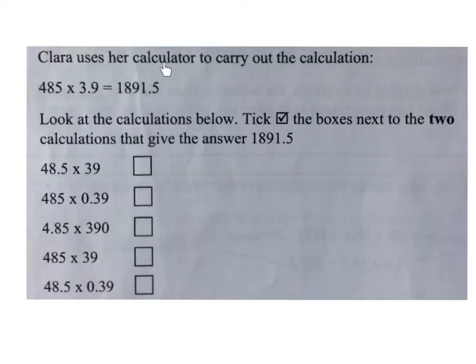Clara uses her calculator to carry out the calculation 485 times 3.9 equals 1891.5. Look at the calculations below. Tick the boxes next to the two calculations that give an answer of 1891.5. So the same answer. Two of these questions will give us the same answer.